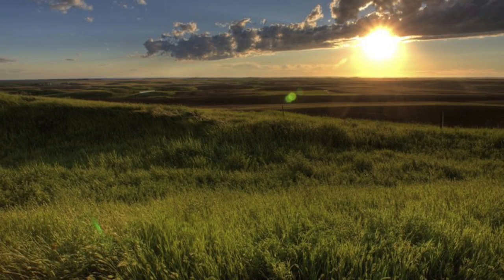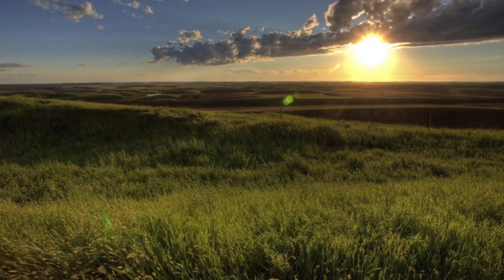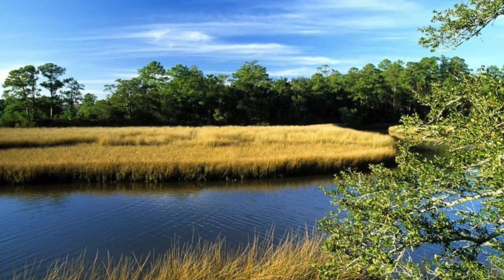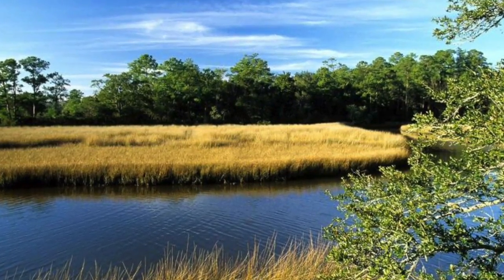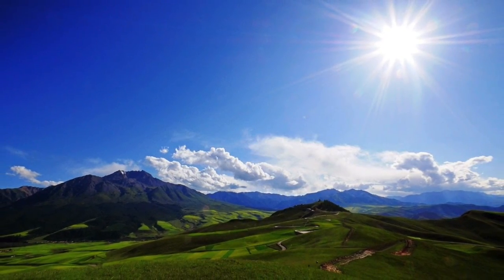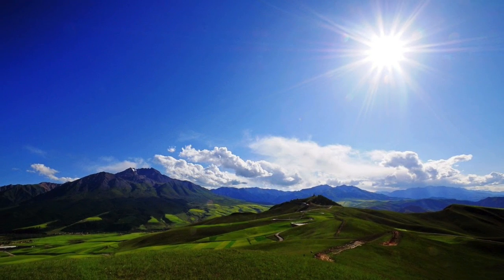Temperate grasslands are usually more flat and occur in areas of mid to low elevation. Flooded grasslands are almost all flat and in areas of low elevation. And montane grasslands are usually in areas of high elevation.